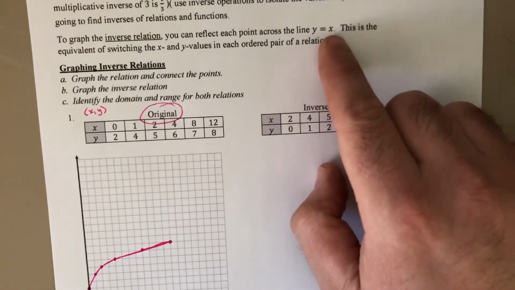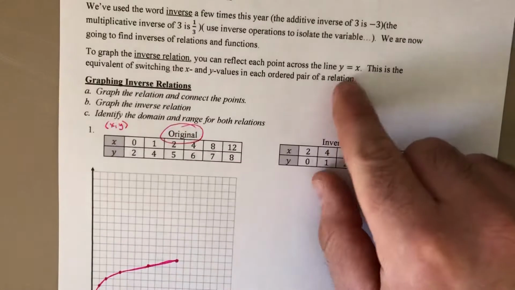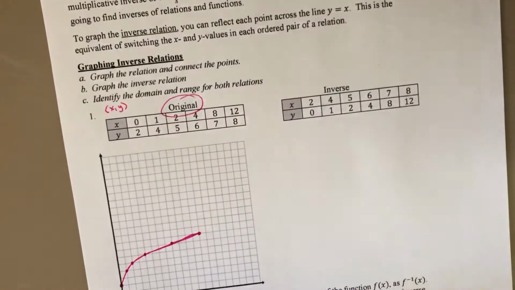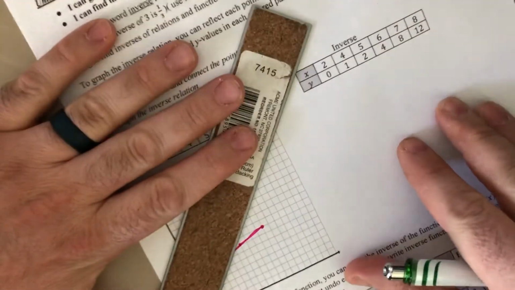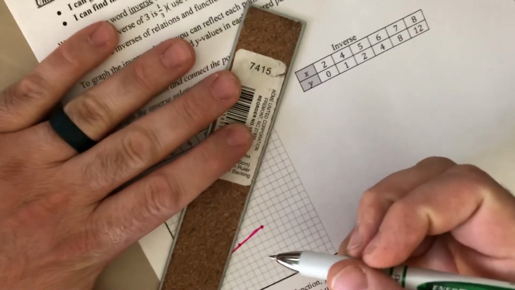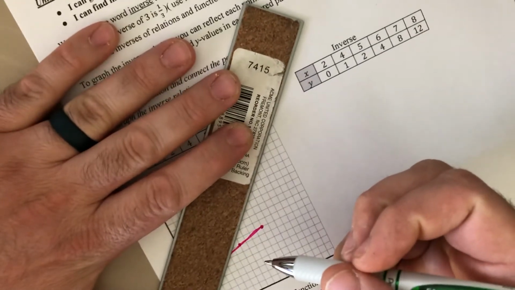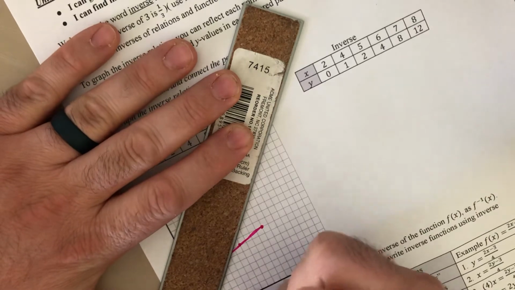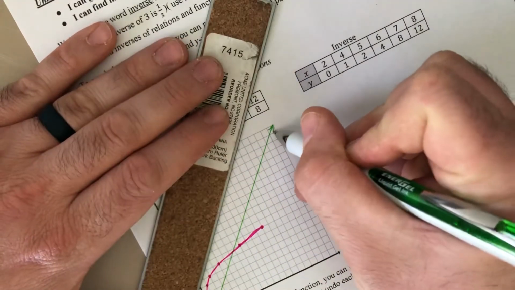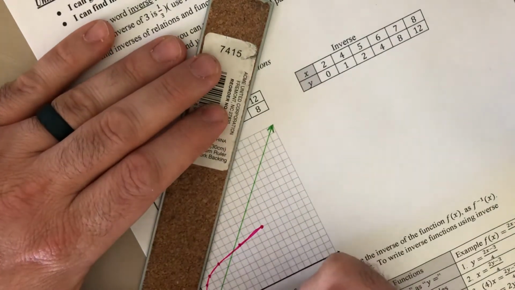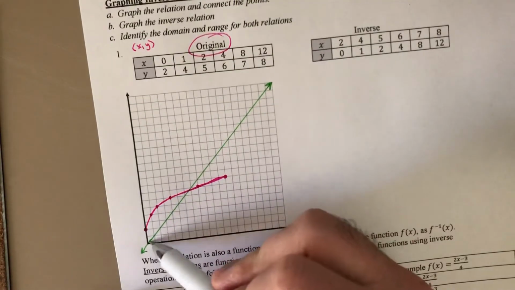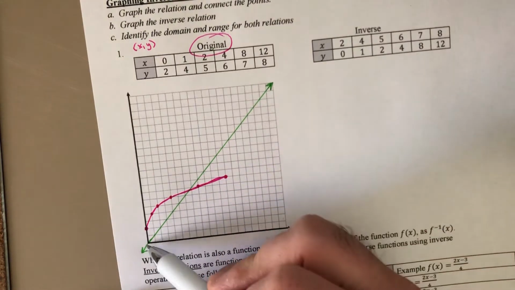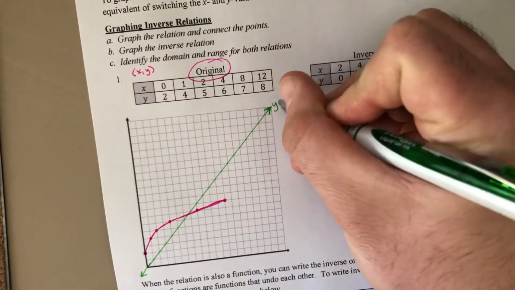So we're going through the origin, y-intercept is 0, with a slope of 1, which means it's a nice perfect diagonal through the origin. That's the line y equals x.